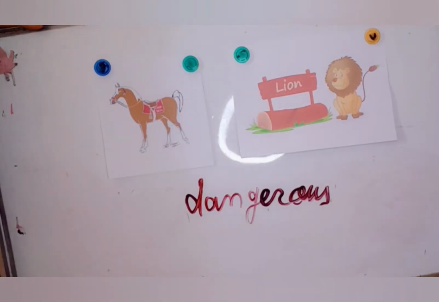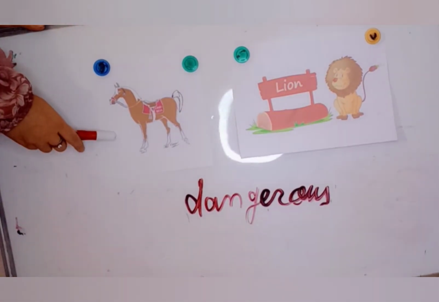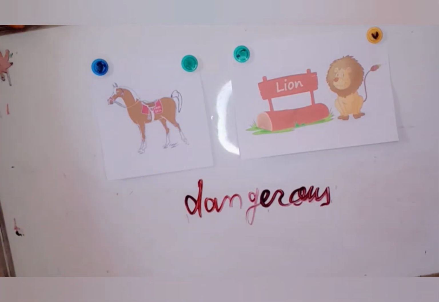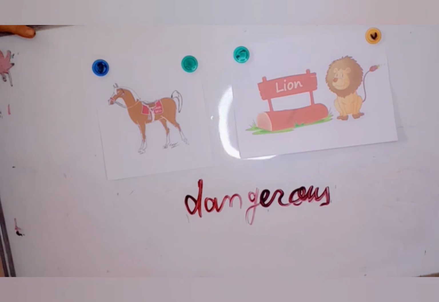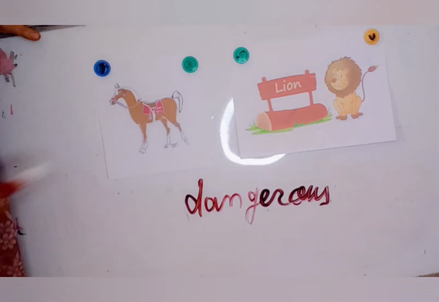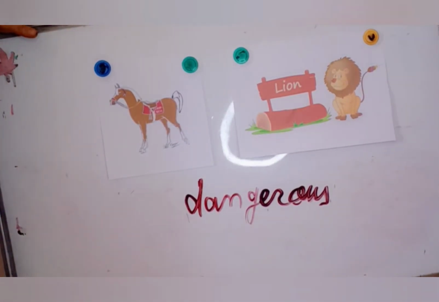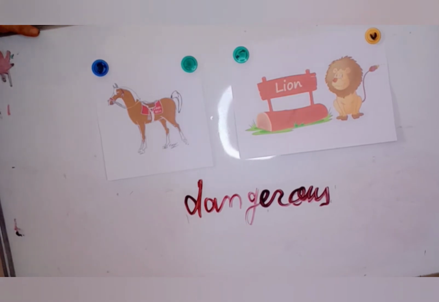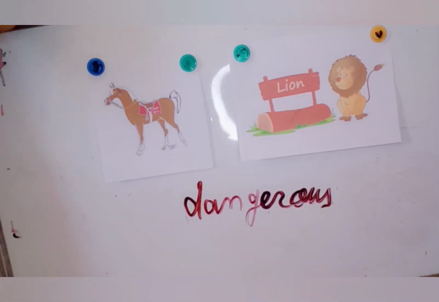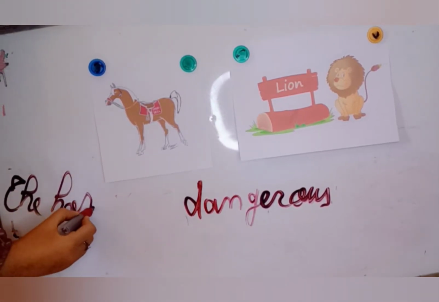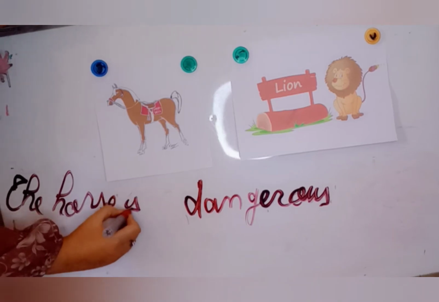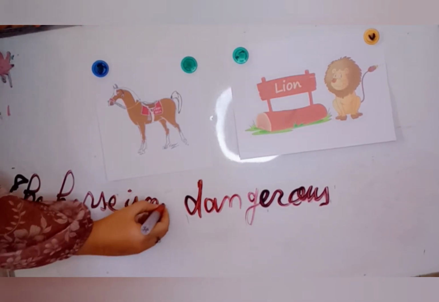Moving to another comparison here, we have horse and we have the lion. What do you notice here? We notice that the horse is less dangerous than the lion, وأقل خطر أو خطورة من الأسد. We start the same way with the first subject, the horse, is the verb, not.